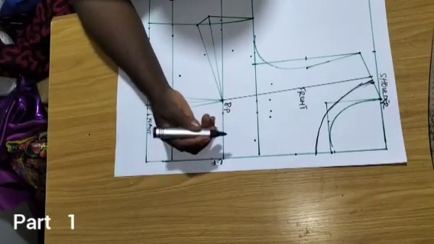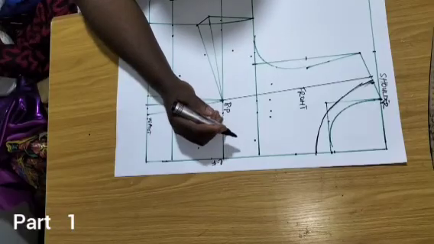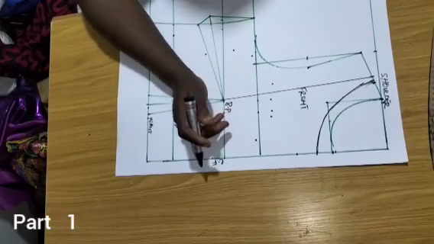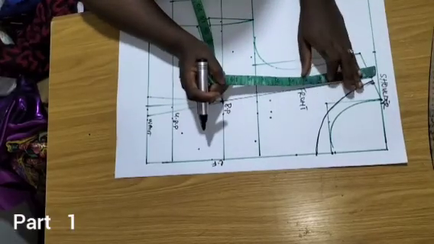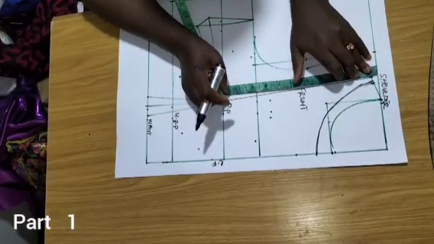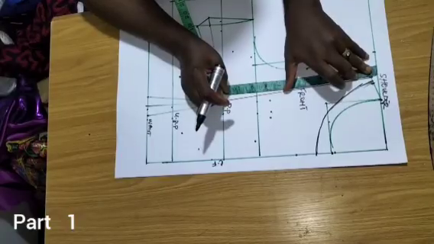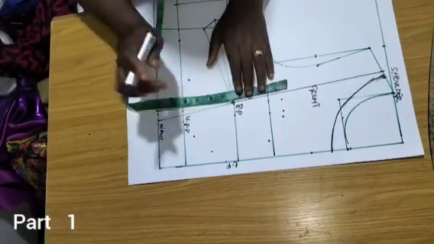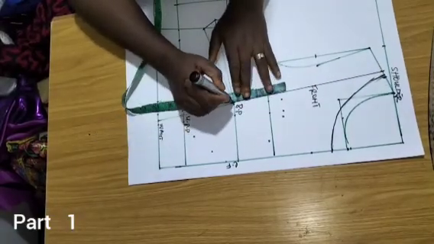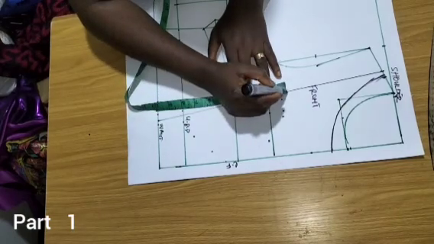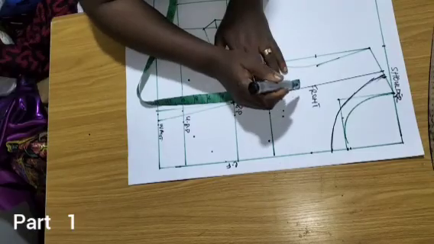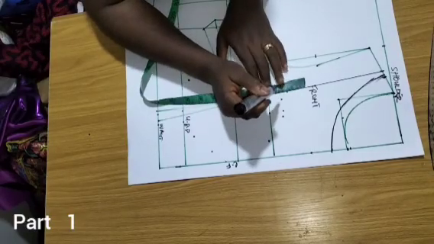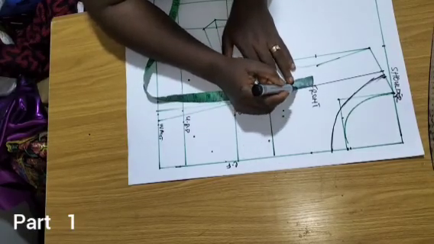So the next thing we want to do is to create the illusion line. For the illusion line, it is usually from the shoulder at 6 inches or 6.5. But I love to come up from the bust point with my bust radius. So once I mark my bust radius, I'll come up either by 0.5, 0.75 or 1 inch.